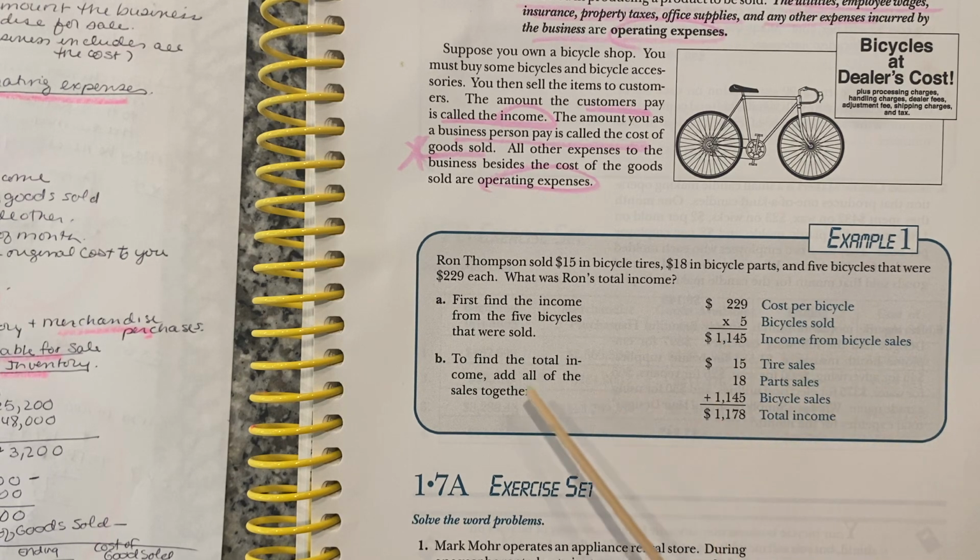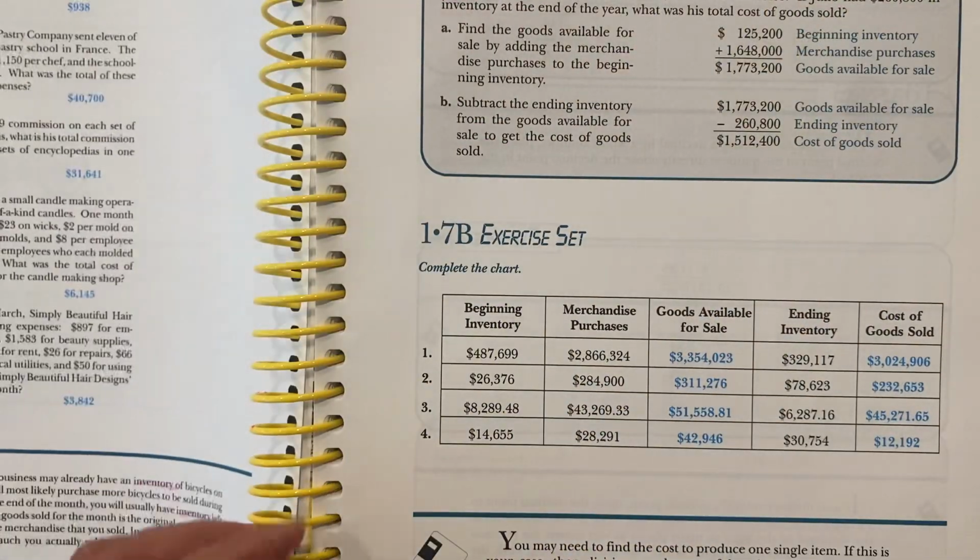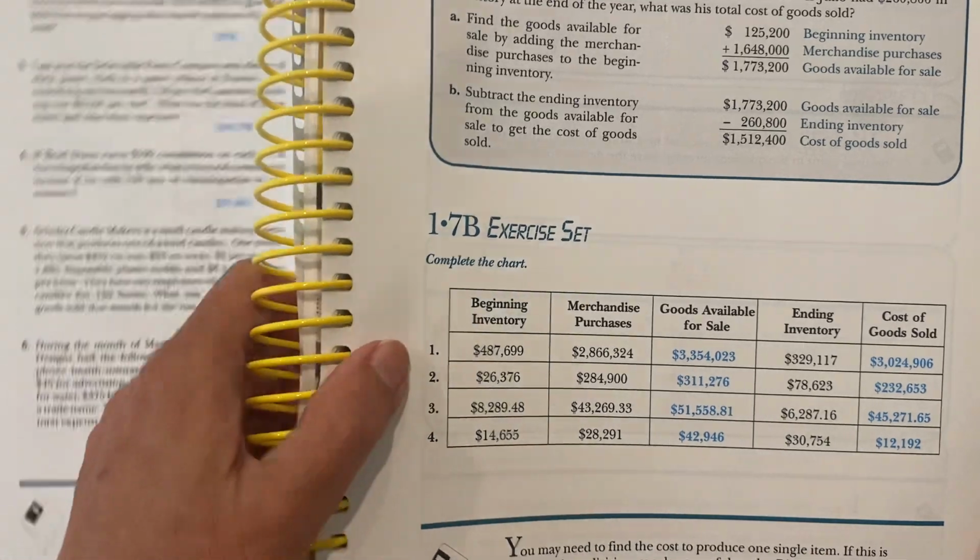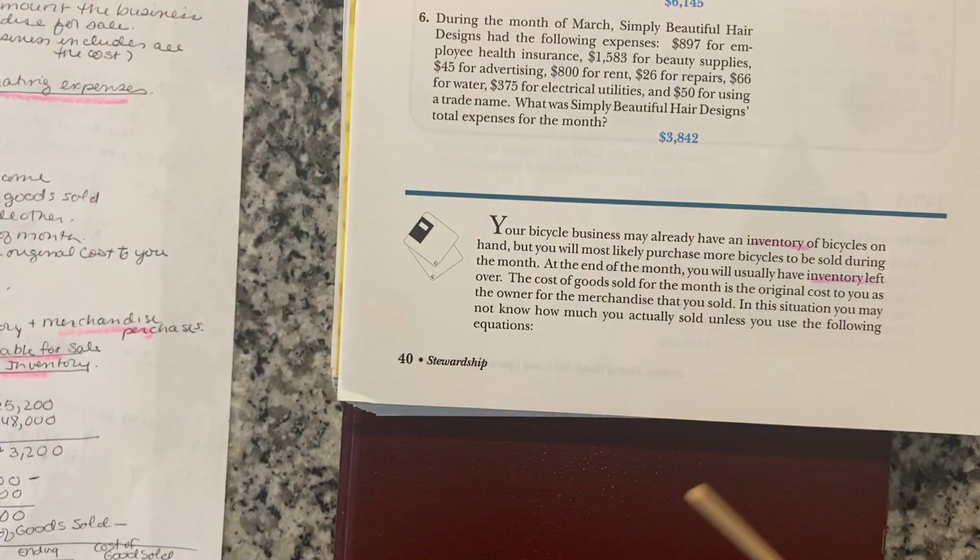And then it says to find the total income, add all the sales together. So you basically have your bicycles, and now you also have your tires, your parts, and the bicycle sales up here, and you add them all together and you'll get the total income. So the total income would be $1,178. It's just adding up all these different parts. So that's not really very hard. So the questions here probably won't be so hard, but let's go on to down in the bottom here.